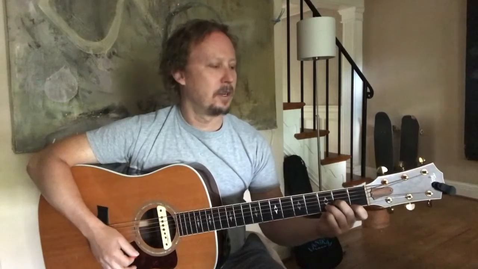Now, the 1 chord, the 4, and the 5 in all major keys are always major chords. The 2 chord, the 3 chord, and the 6 chord are always minor. So C is major in this case. The F is major because it's the 4 chord. The G chord is major because it's the 5 chord. D is minor, it's the 2 chord. E is minor, it's the 3 chord. A minor is a minor chord because it's a 6 chord. The flat 7th chord is a major chord.